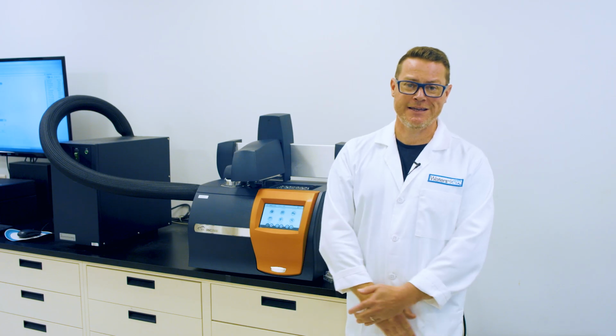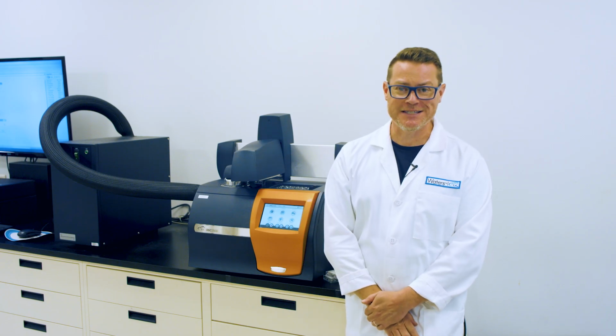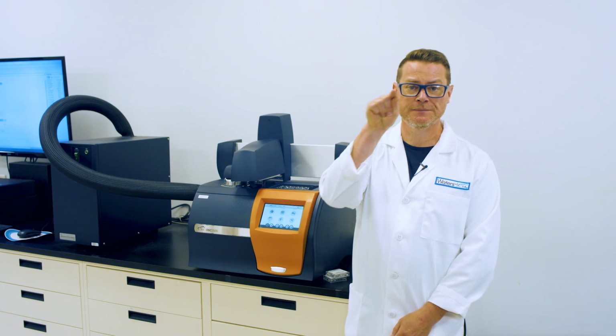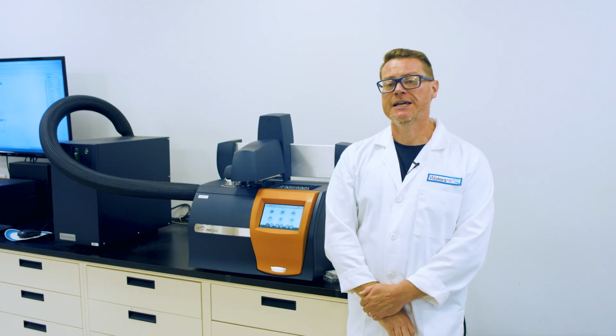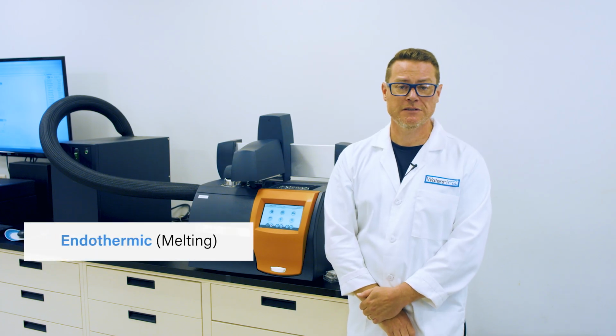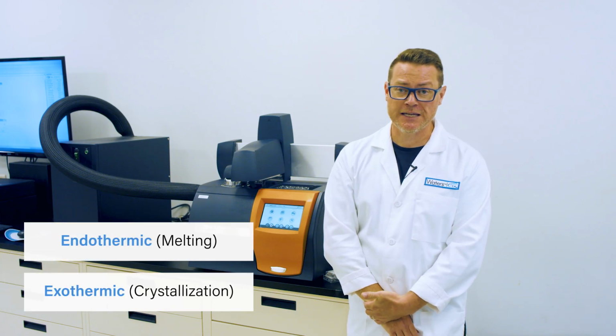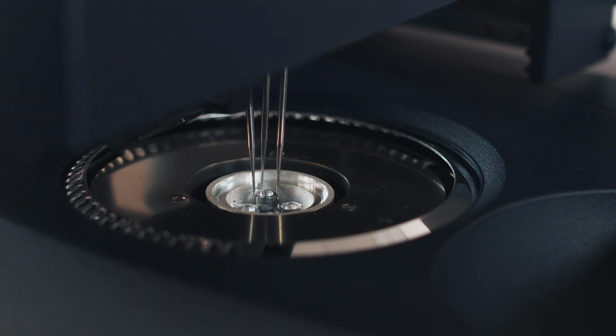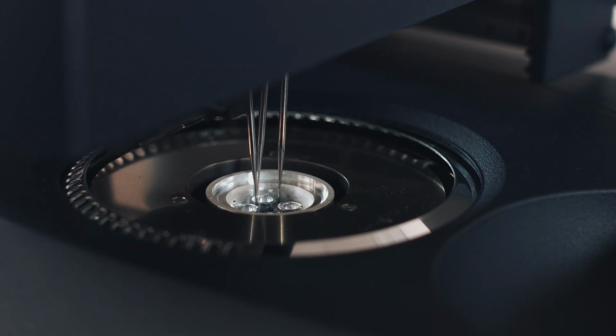In the more likely case that the sample does undergo a phase change, then we will see something, typically a peak. That's because a change in phase will be either endothermic, in the case of melting for instance, or exothermic, in the case of crystallization. Since a lot of samples are crystalline, let's consider melting.